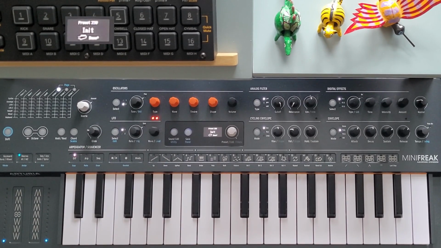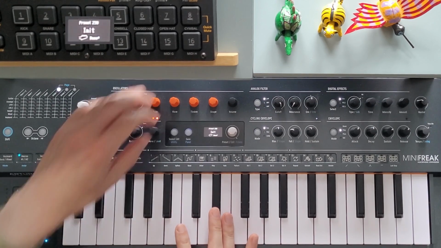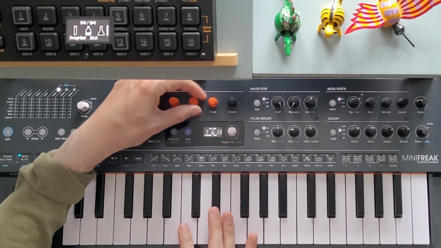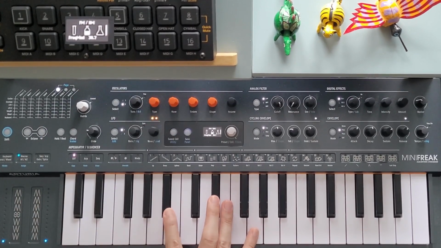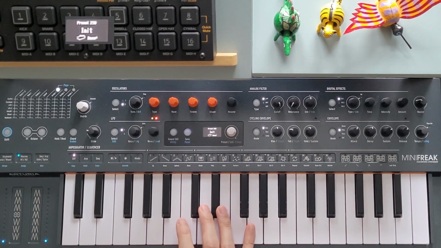Frequency modulation controls the amount of the modulator that is modulating the carrier. Using subtle amounts is the key here. Listen, this is only at 40 and it is already sounding like someone vomited all over my keyboard. 15 is a good maximum value to aim for.